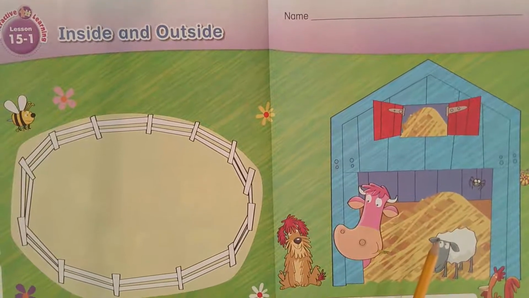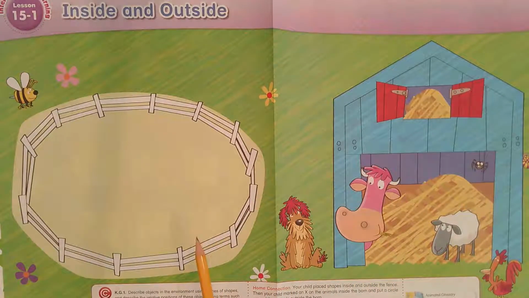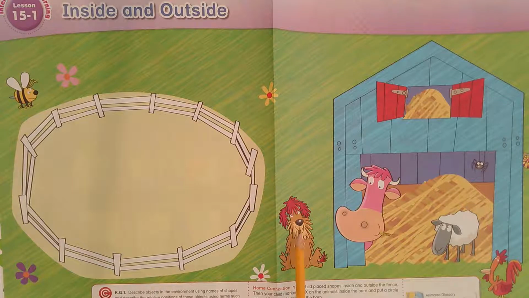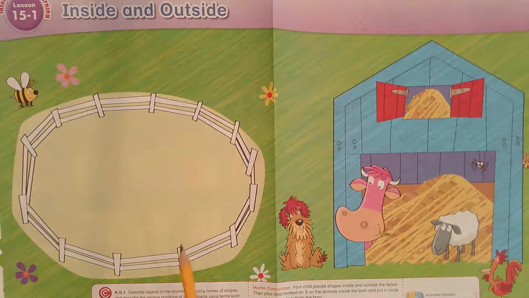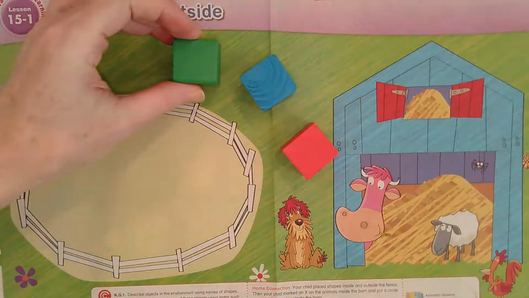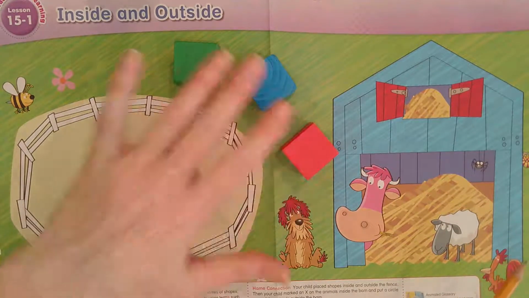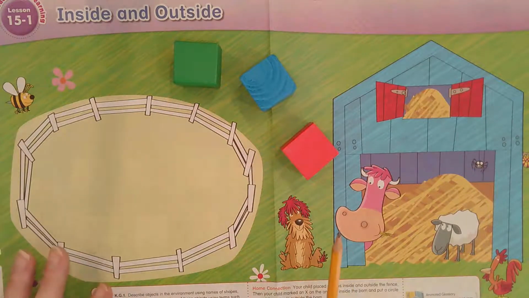All right, let's look at this work mat. What do you see here? Looks like a farm, doesn't it? And this is a fence, right? So the farmer is trying to get some horses inside this fence. And for horses, I am going to use these objects to represent horses, okay? If you have some blocks or crayons or horses, you can do this with me. It can be any object that's representing a horse. I'll get something to represent a horse really quick.